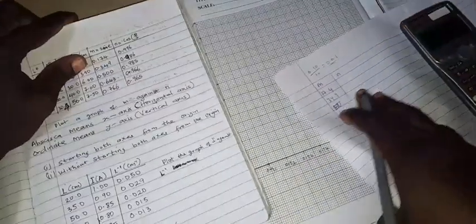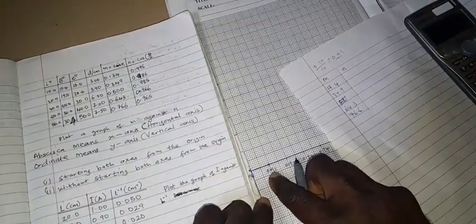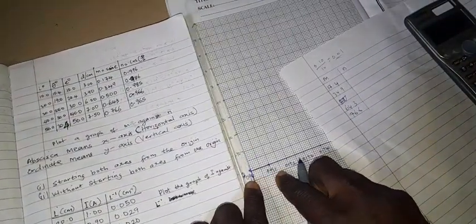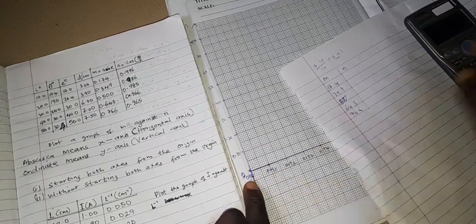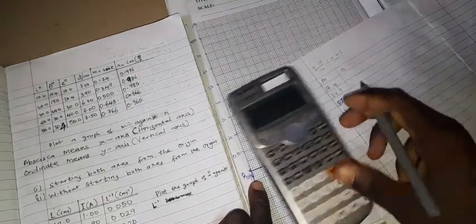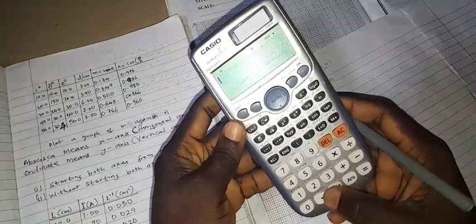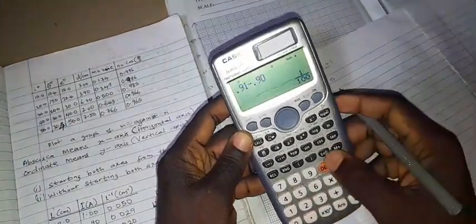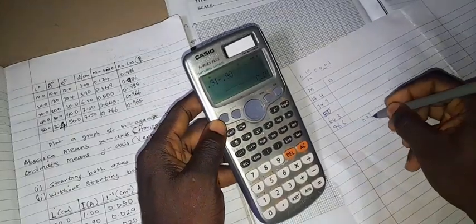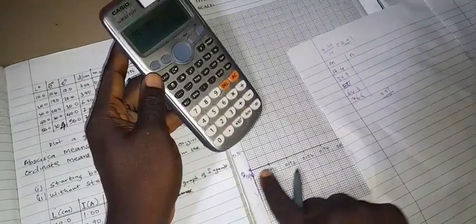Now for n, let's look at the gap between them. We already know the gap between them. If I read from the scale, it's 0.91 minus 0.90. That's going to give us 0.01. Okay, so that's the gap between them.